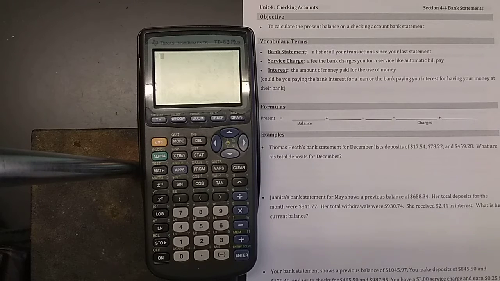So interest in this case, if you own the account yourself and it's a bank account, that's extra money that you're getting. That's good. Now for some other types of accounts, like a credit card account, where it's not actually money that you have, but it's money that you owe, interest is bad. So we need to know what type of account we're talking about.